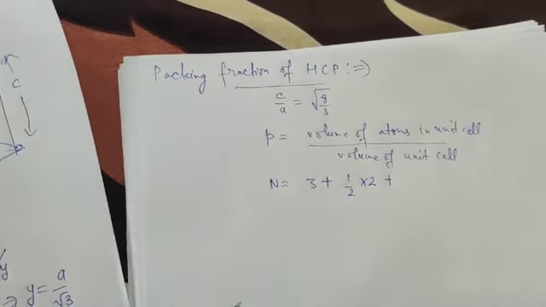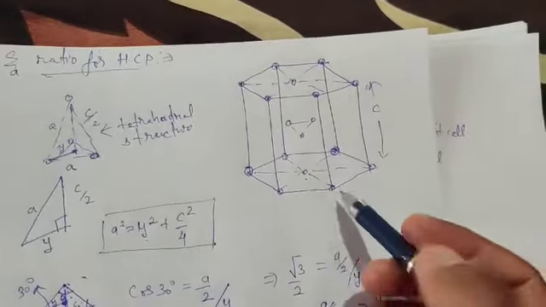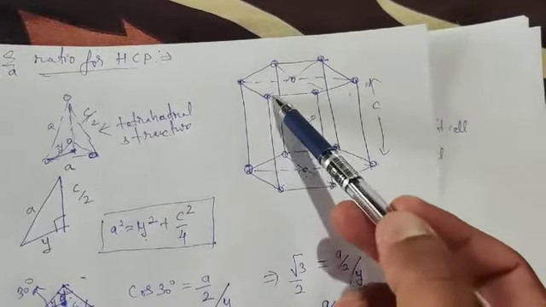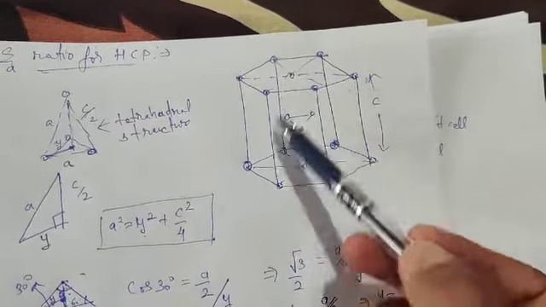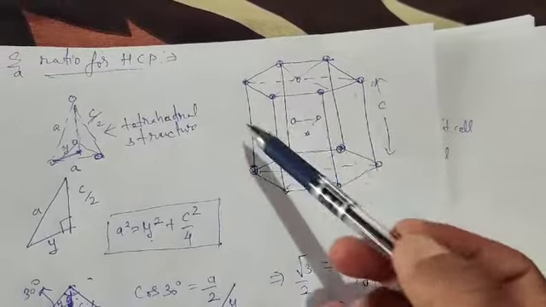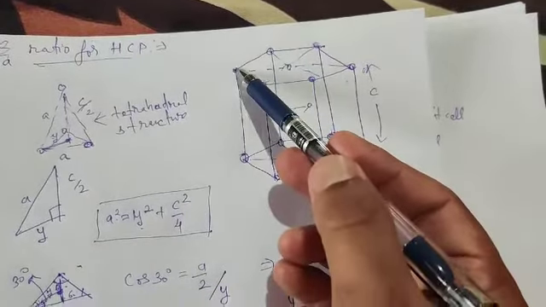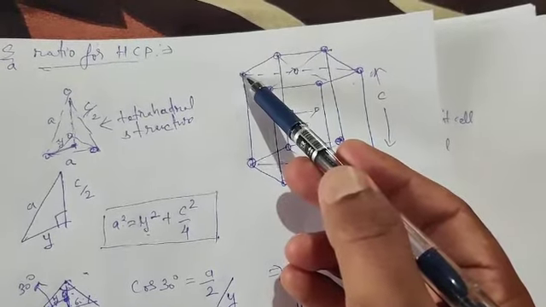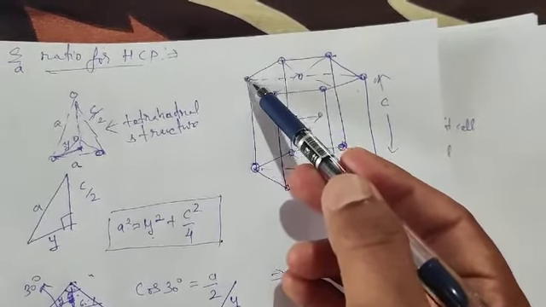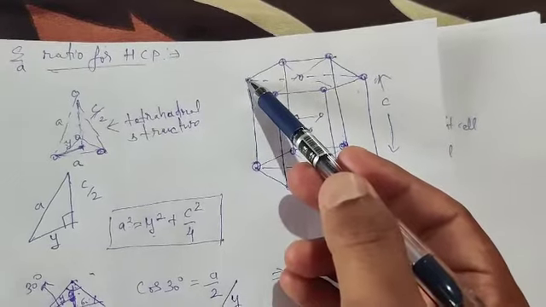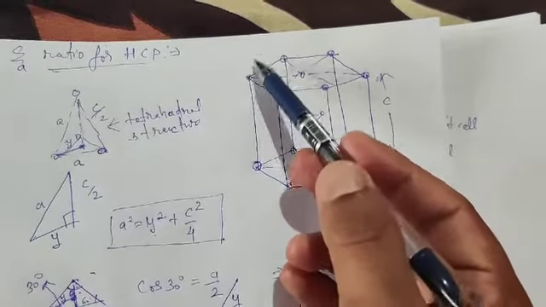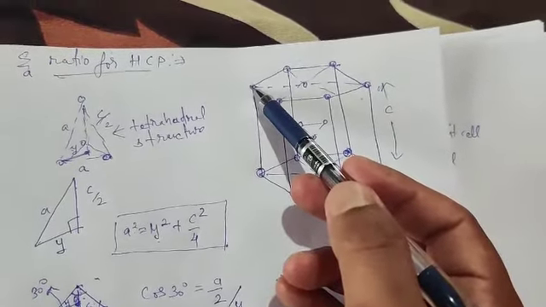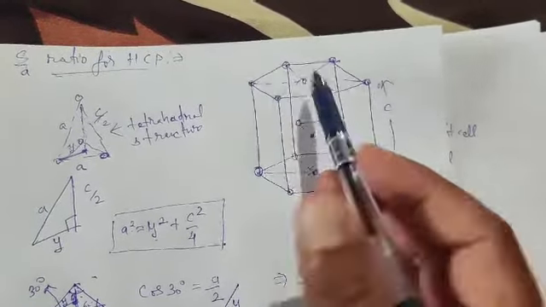So since we have these corner atoms, there are 12 corner atoms, 6 and 6, but each atom is shared by another 6 unit cells. These atoms will be shared by the 6 unit cells: this side, this side, this side, this side, this side, and this side. This will be shared by 6, so its contribution to the unit cell is 1 by 6.